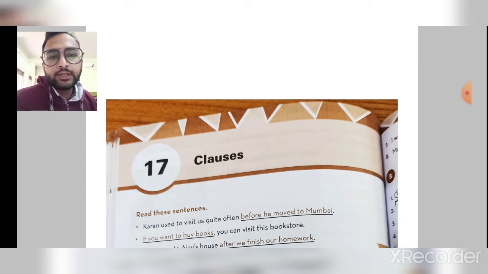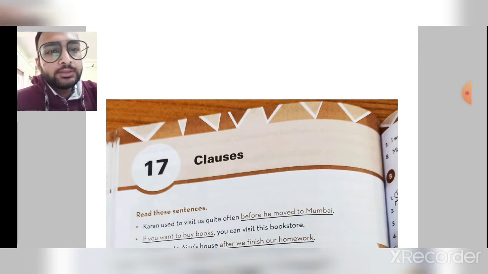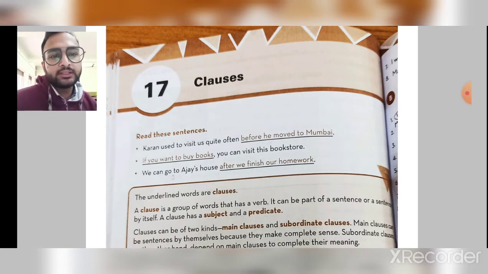So today, students, we are going to learn about chapter 17, clauses. It's from standard 7th. Let us read a few sentences before we start the definition. Karan used to visit us quite often before he moved to Bombay. If you want to buy a book, you can visit this bookstore. We can go to Ajay's house after we finish our homework.